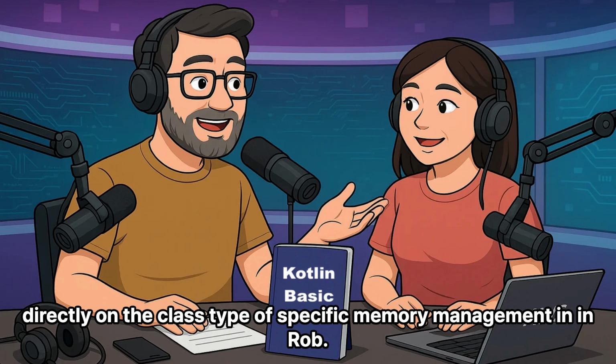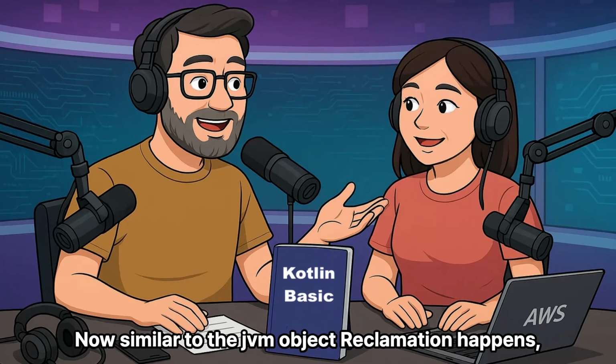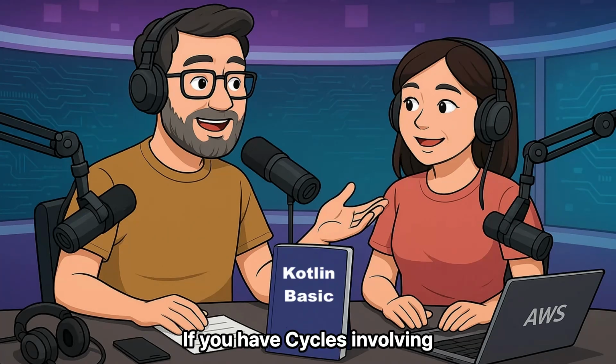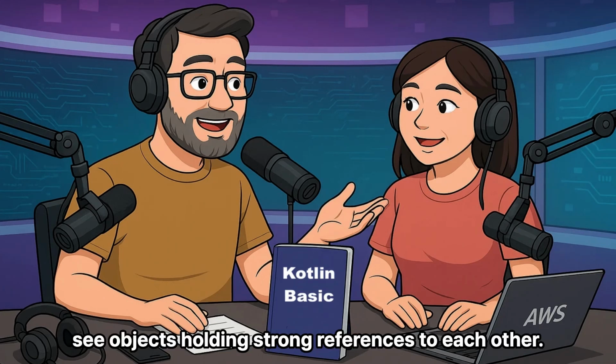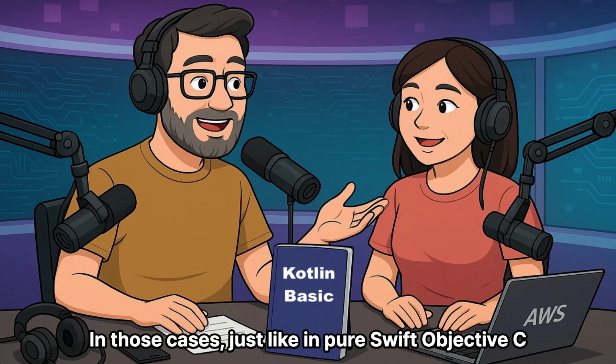Got it. Let's move to Kotlin Native specifics, memory management, and interop. How is memory handled? It uses automatic garbage collection now, similar to the JVM. Object reclamation happens during GC cycles. Any gotchas, especially with Objective-C interop? Retain cycles. If you have cycles involving both Kotlin and Objective-C objects holding strong references to each other, you can get memory leaks. You need to use weak or unowned references appropriately in those cases, just like in pure Swift or Objective-C.